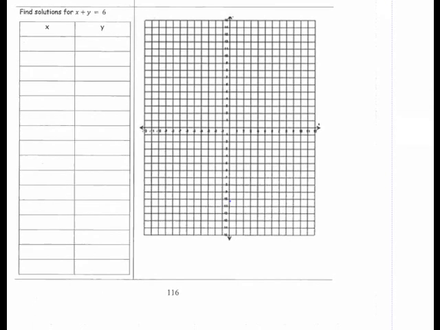To find the solutions for x plus y equals 6, we can set the value for x or y. Let's start by setting the values for x with positive numbers. Let's let x equal 1, 2, and 3. If x equals 1, 1 plus 5 equals 6, so the y value would be 5. If x is 2, y would be 4. If x is 3, y would be 3. Let's graph those ordered pairs.